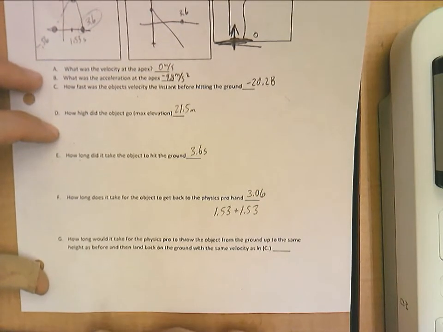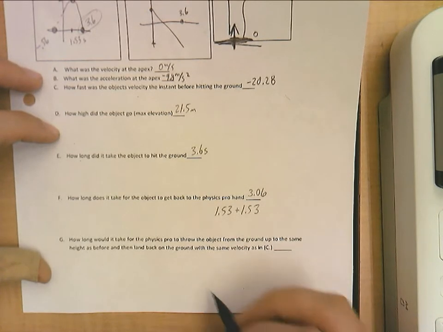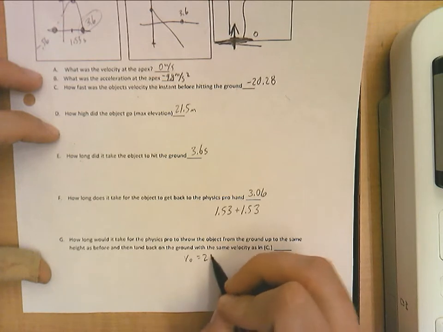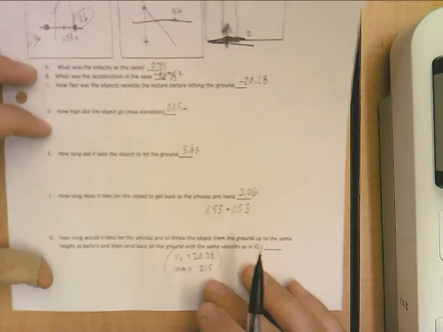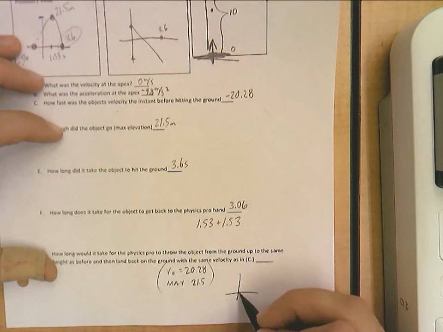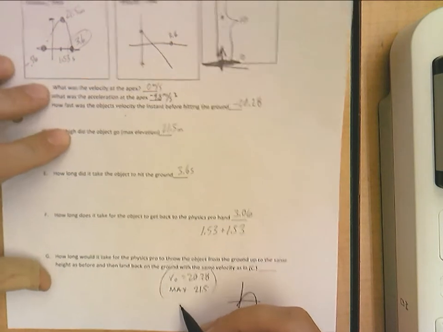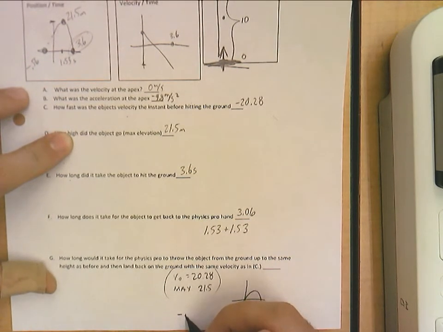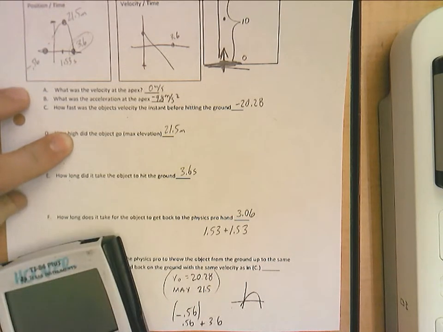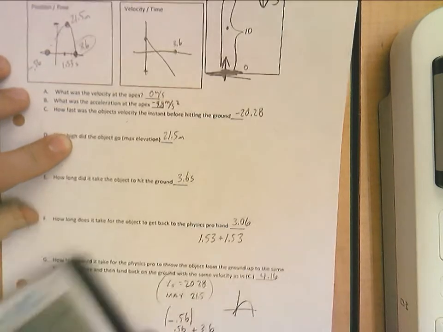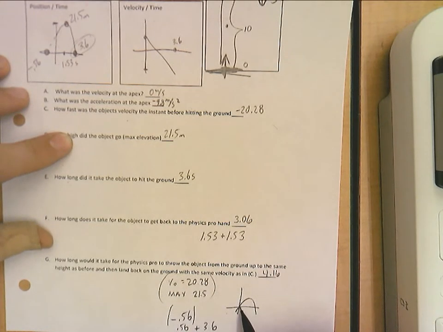How long would it take for the physics pro to launch the object from the ground, go to the same height as before, and then land with a speed of negative 20.28? Remember, his v naught would be 20.28, and we would go to a max height of 21.5. All that's included in that problem. The easiest way to do it is take our graph and just shift the parabola. Really what we're doing is taking our negative root, negative 0.56, taking the absolute value, 0.56, and adding that to 3.6. So 0.56 plus 3.6 gives us 4.16. That's how long it would take to throw it from the ground with a speed of 20.28 up to the apex and then back to the ground, landing with negative 20.28.